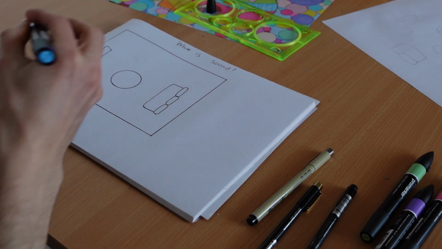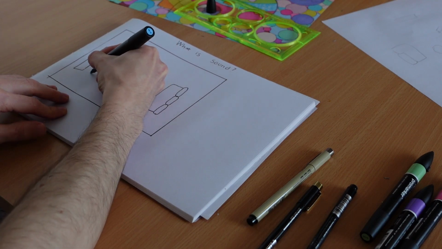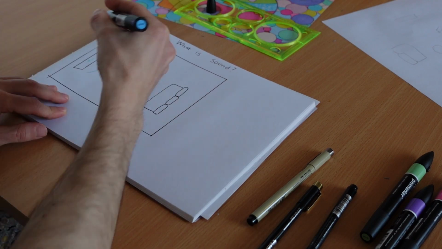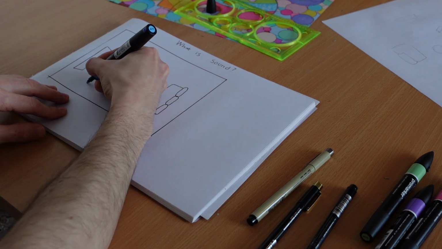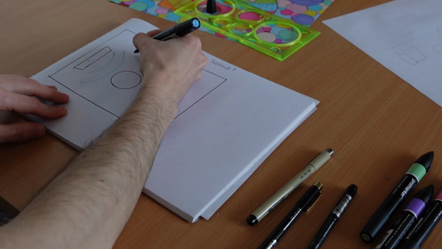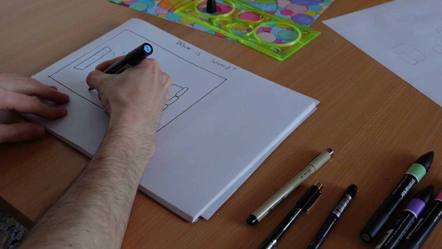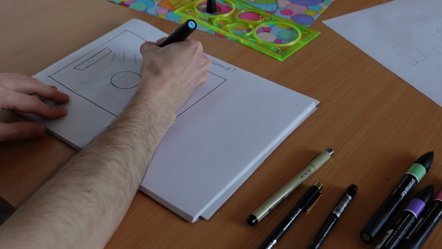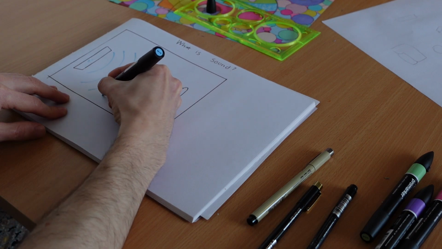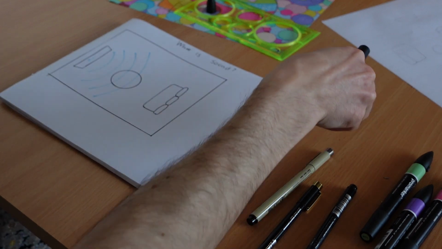But let's for now make it a mono. So there could be a first wave over here, and then another wave here. A wave over there. And let's draw a fourth wave. Might as well. So there are the sound waves.